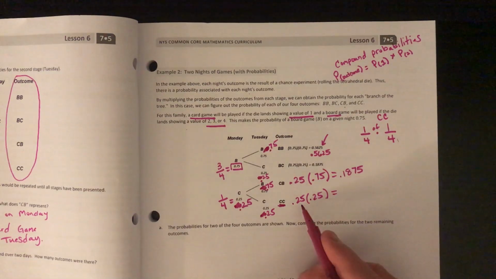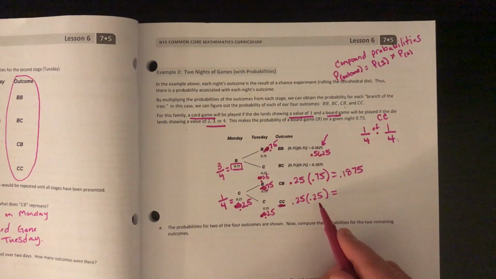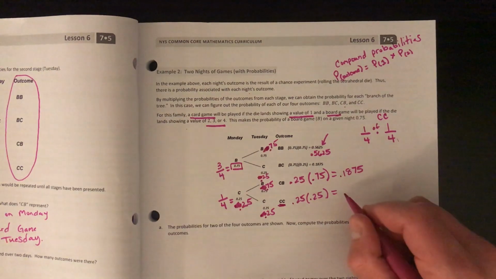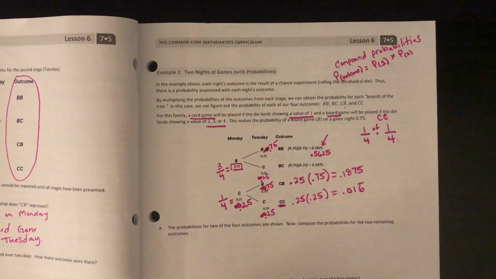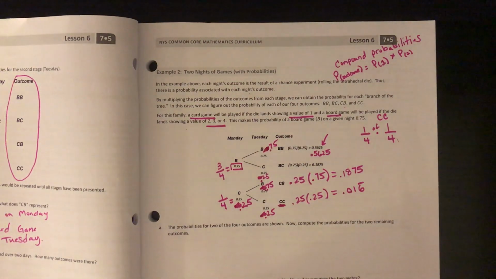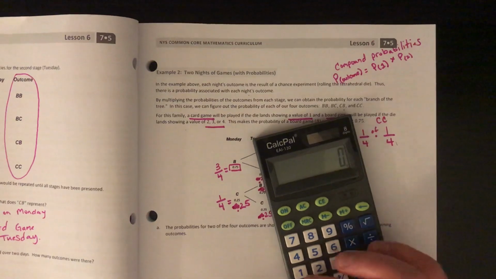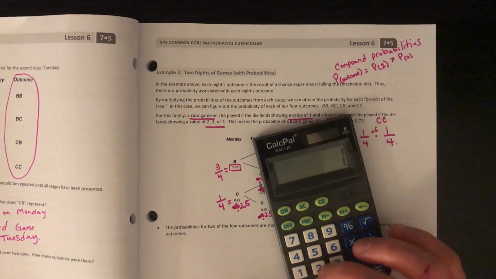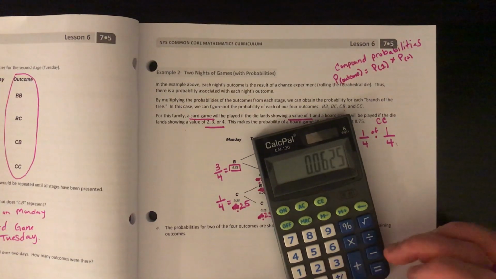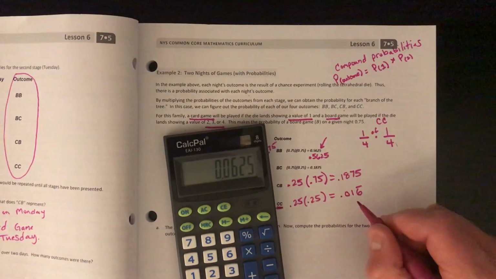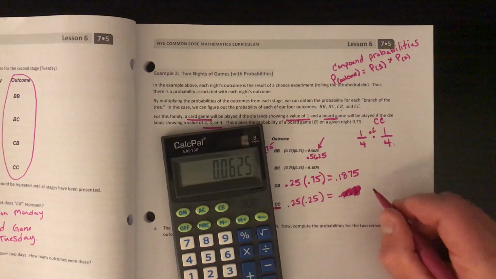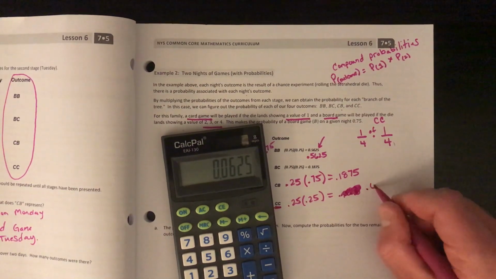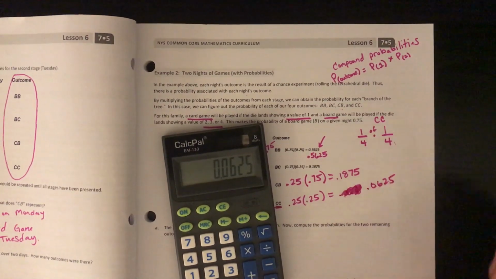Well, this is just 1/4 times 1/4, which is 1/16. Let me check that: 1 divided by 16. Nope, it's 0.0625. I was thinking about 1/6, not 1/16.